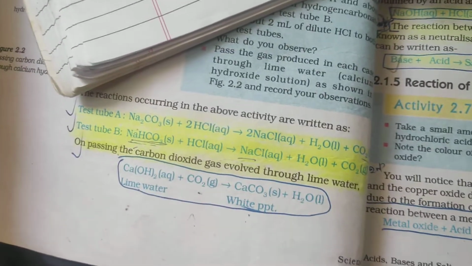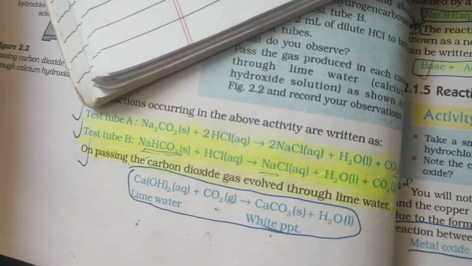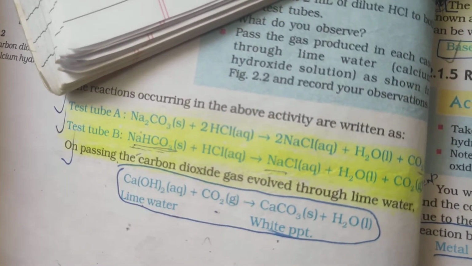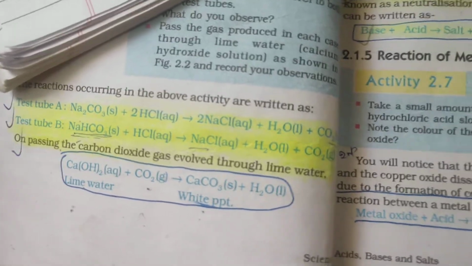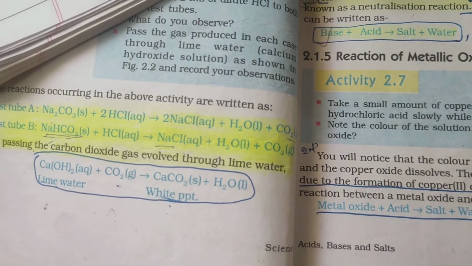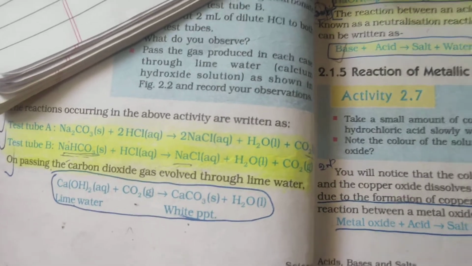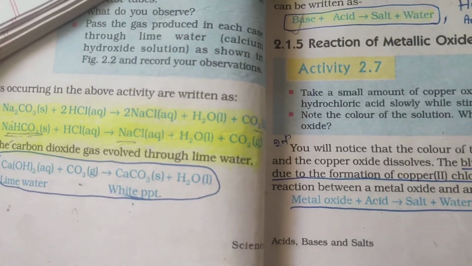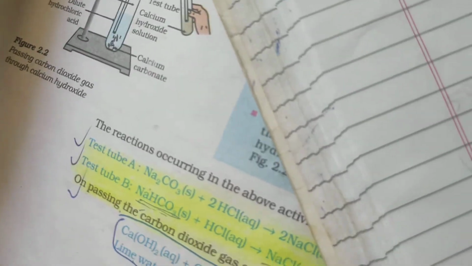See, the first reaction is a metal carbonate with acid reaction. What is metal carbonate? Metal carbonate is sodium carbonate here, Na2CO3, plus hydrochloric acid, which forms NaCl, that is sodium chloride. Sodium chloride is what? Your common salt that you use in dishes while cooking. That is sodium chloride, plus H2O, water, plus CO2, carbon dioxide. Now what is this reaction between?